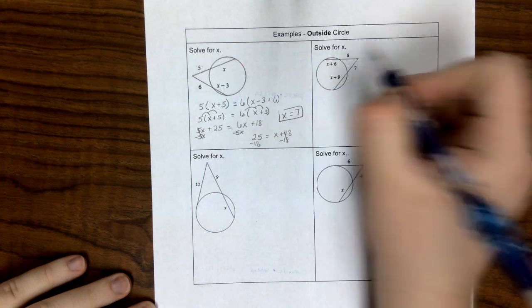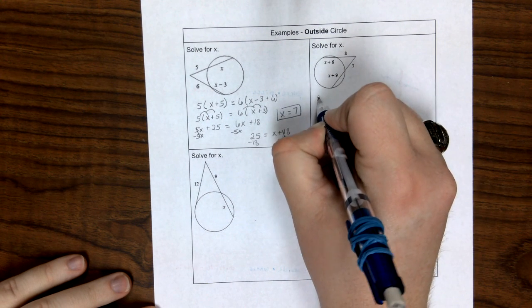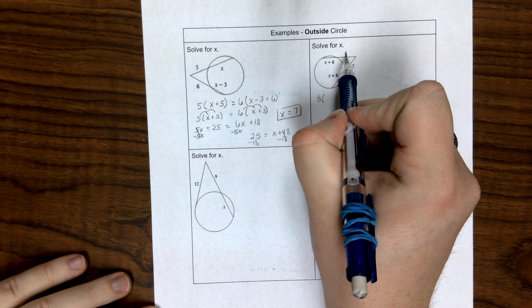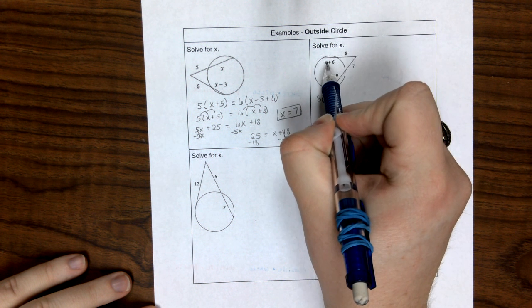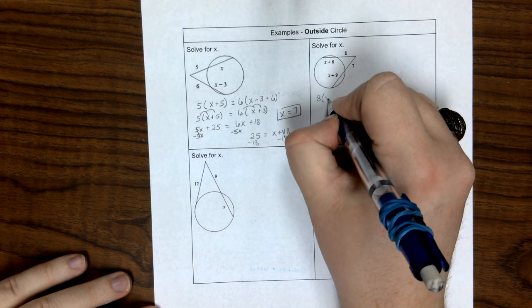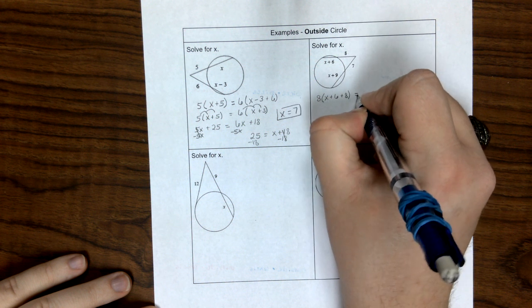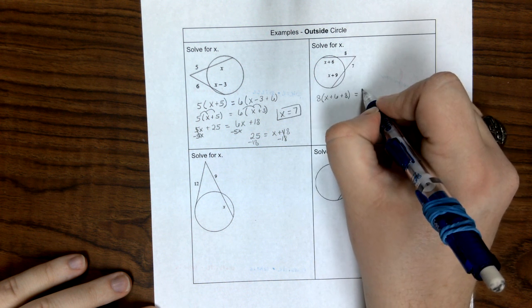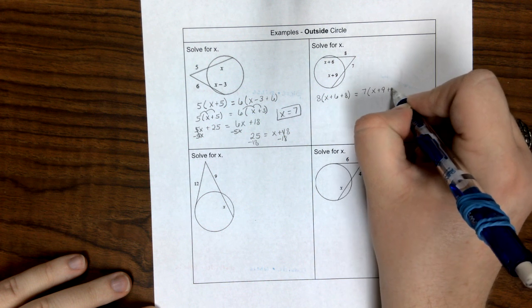Okay, so same thing. I'm going to start here with 8. So 8 is outside. Now I've got to figure out the entire length. So it's going to be the x plus 6 plus the 8, all added together. So I'm going to write that. Same with the other side, 7 times x plus 9 plus 7.